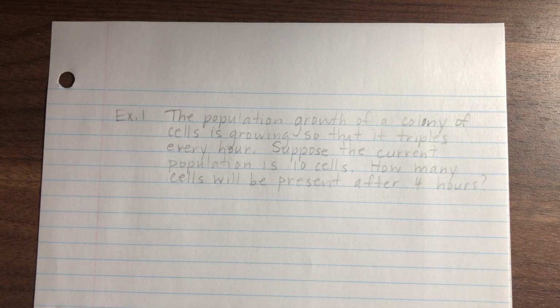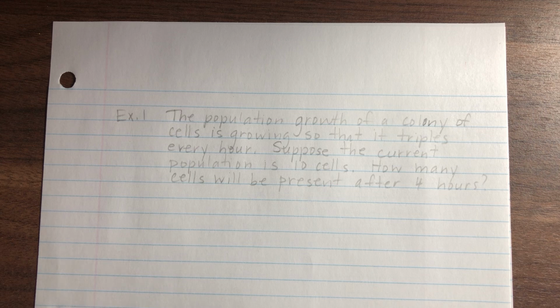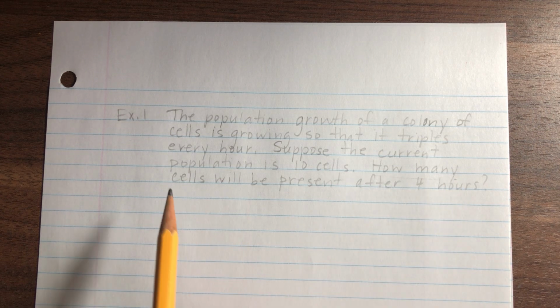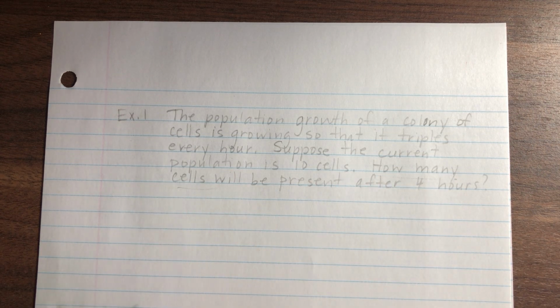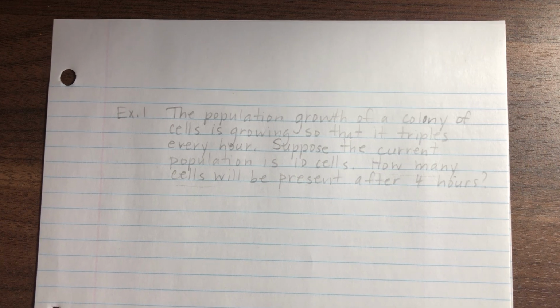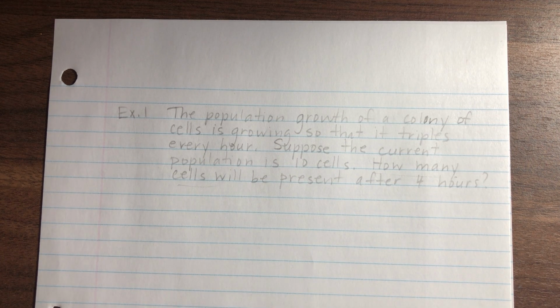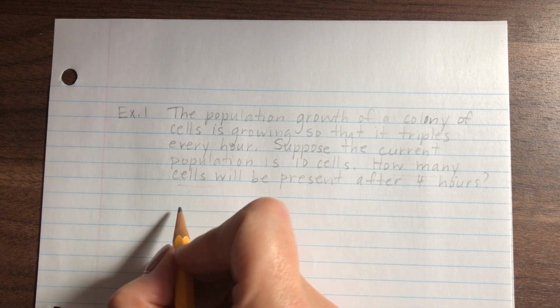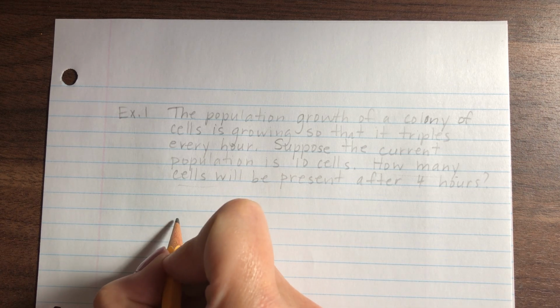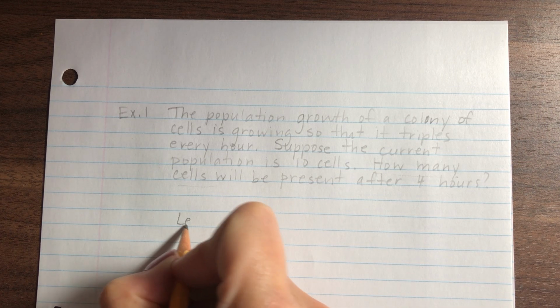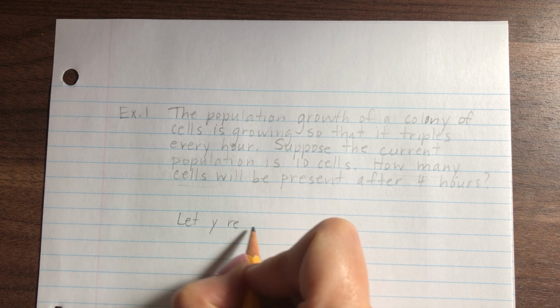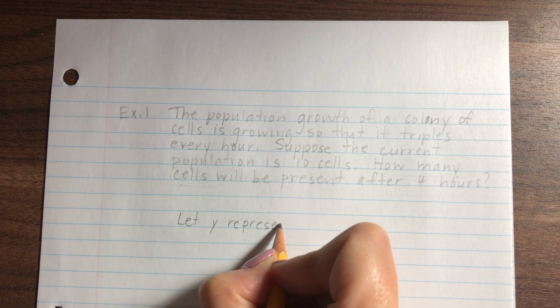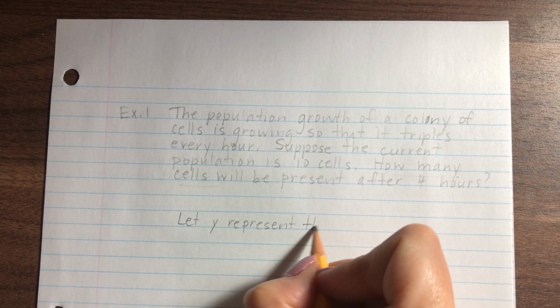So to help us define the variables, you're always going to look at what the question is asking you. The question is asking us to find the number of cells here, how many cells. So that will always be what y represents. Y will represent what you're looking for. So we can write, let y represent the number of cells.